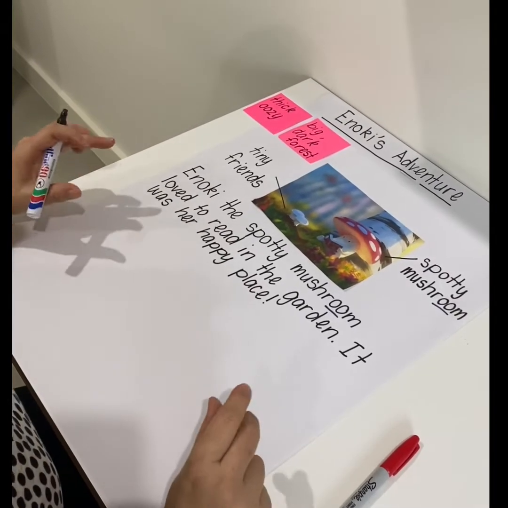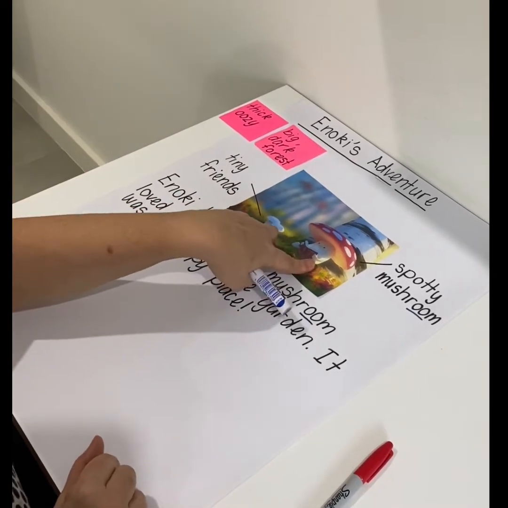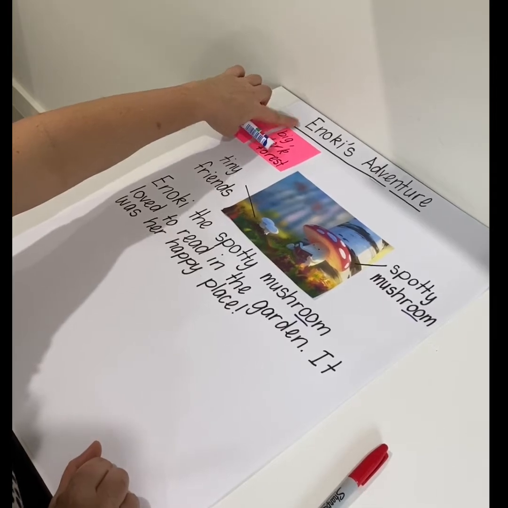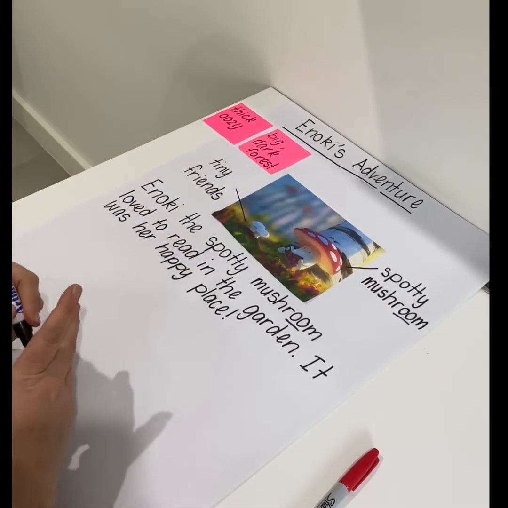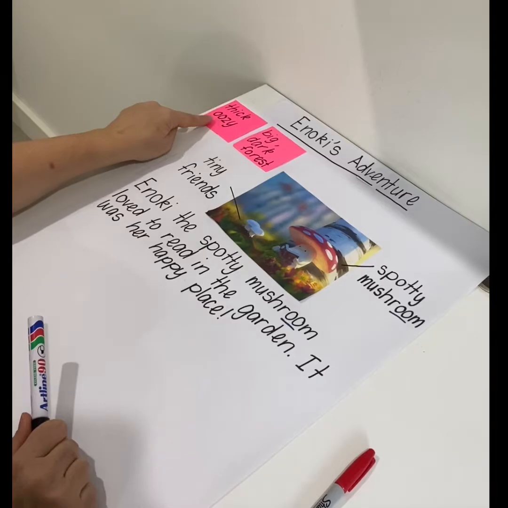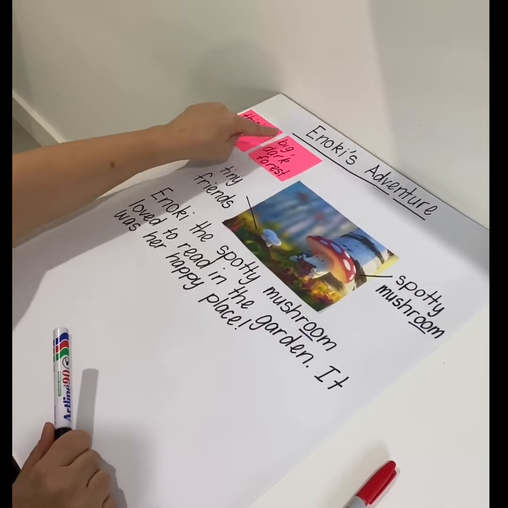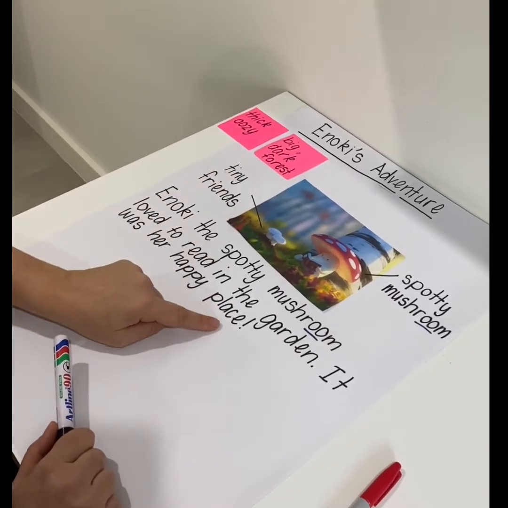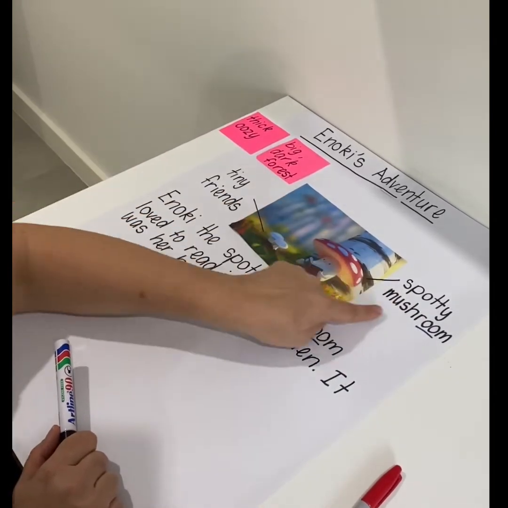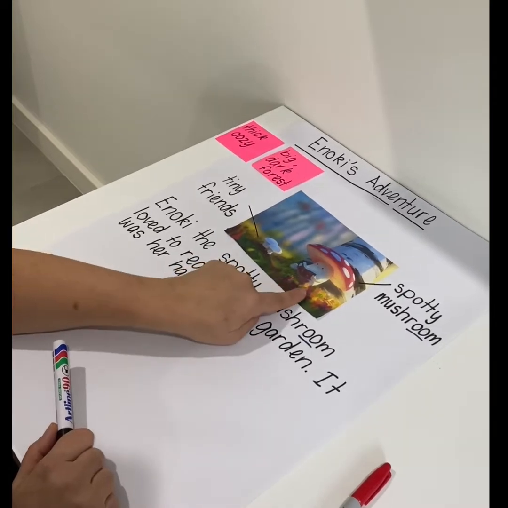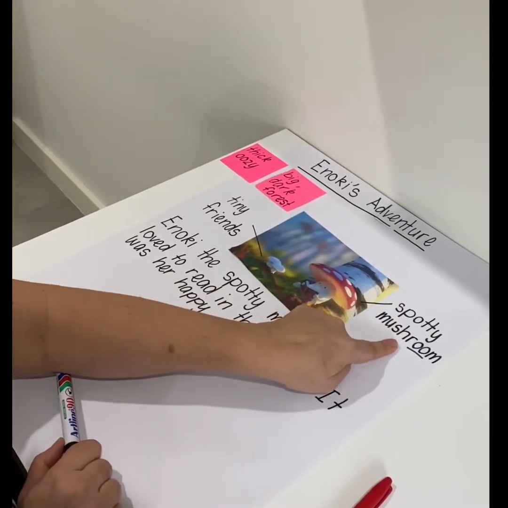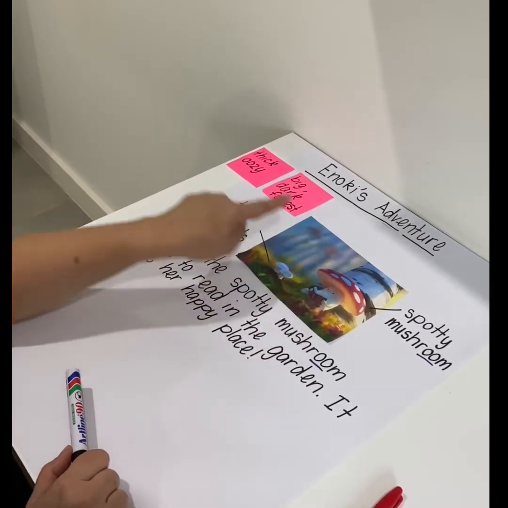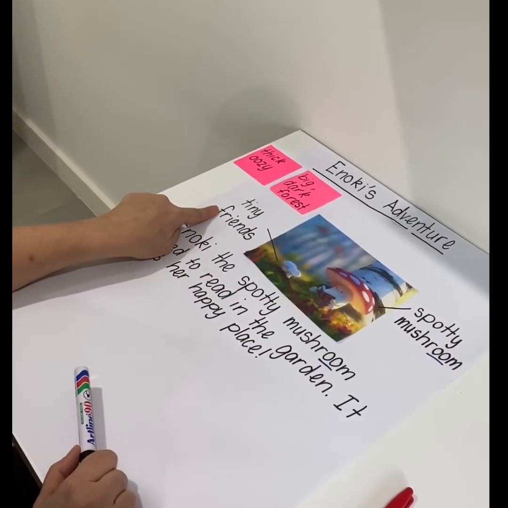All right, I've got my writing here, and my writing was about the mushroom in the picture, just like you. And I've called it Anoki's Adventure. And I've been collecting some words from our shared reading. So we've been collecting the words like thick and oozy and big dark forest. So I'm going to try and use them in my writing today. And just like good writers do, I've started to plan my writing around my picture. And I know my writing is going to be about a spotty mushroom who loves to read in her garden. But one day she gets a little bit lost and her tiny friends come to save her.